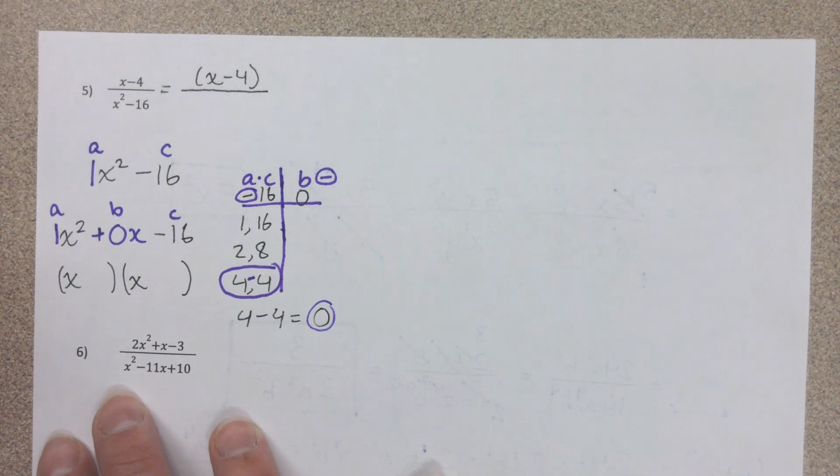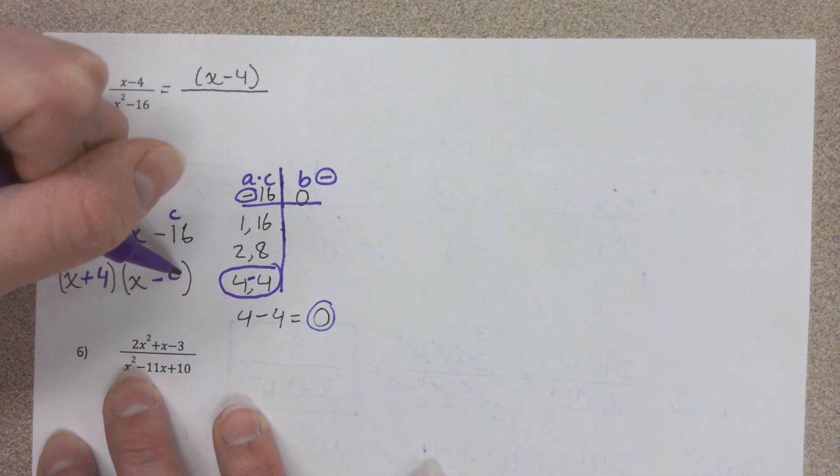Setting up my factors, x's go in the front. We have a plus 4 and a minus 4.